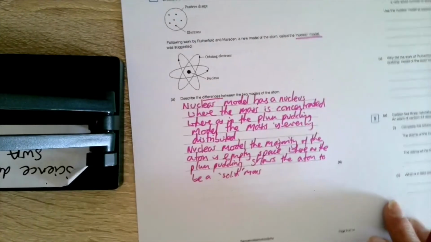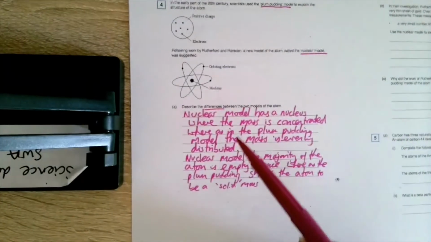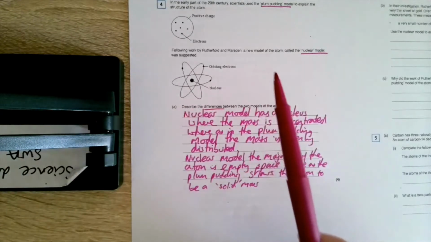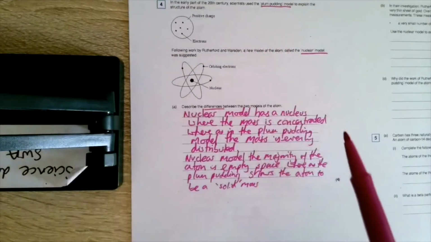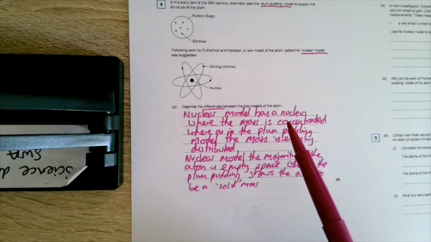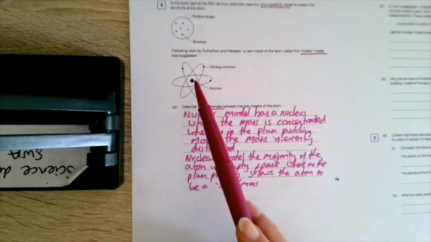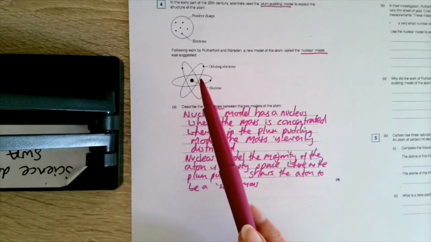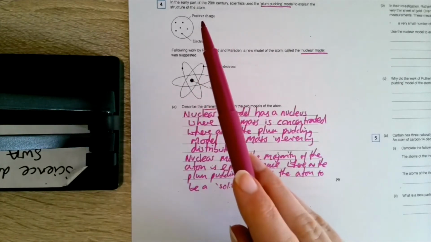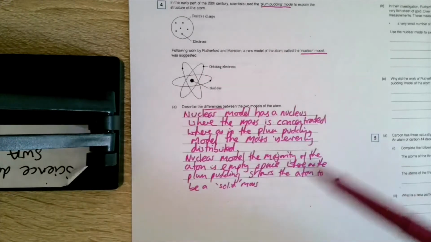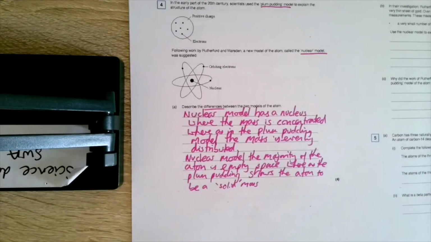You also could have talked about the electrons orbiting the nucleus in the nuclear model, whereas in the plum pudding model they're embedded in the mass. You could have talked about the positive charge being concentrated in the centre of the atom at the nucleus, whereas in the plum pudding model, similarly with the mass, it's evenly distributed throughout the model.